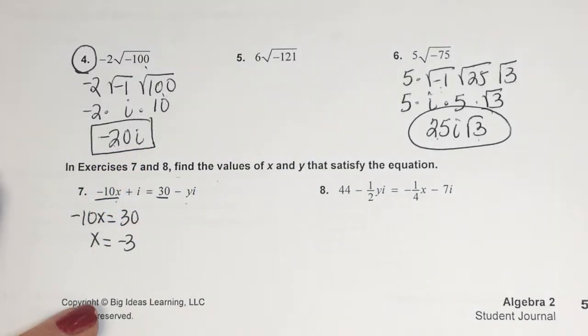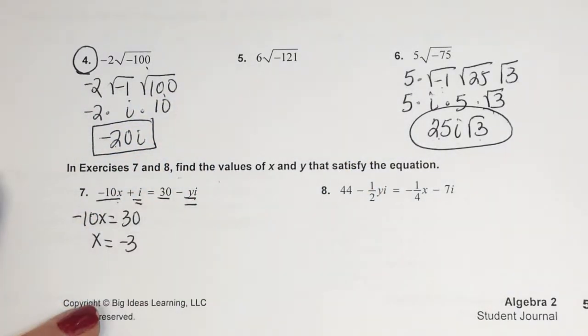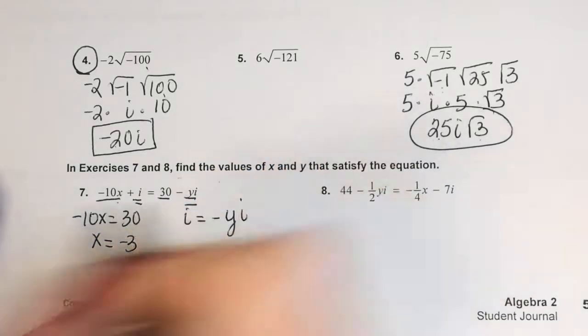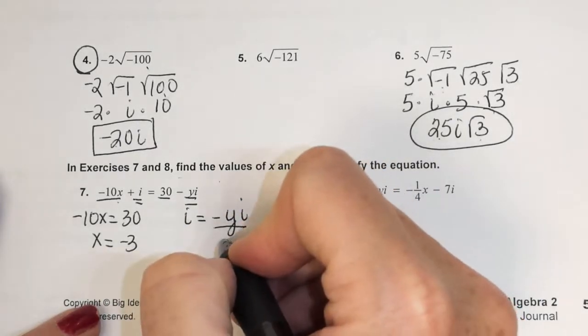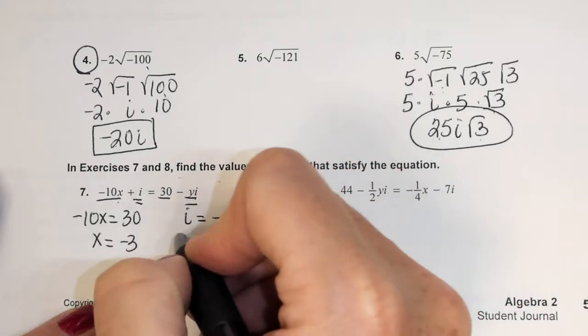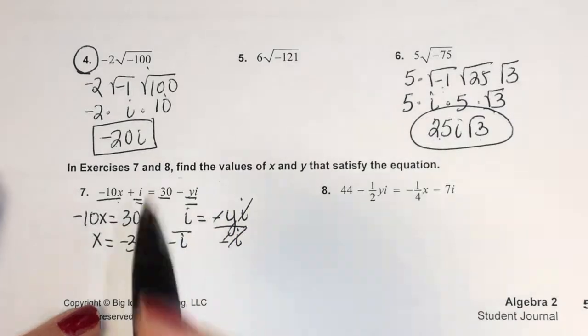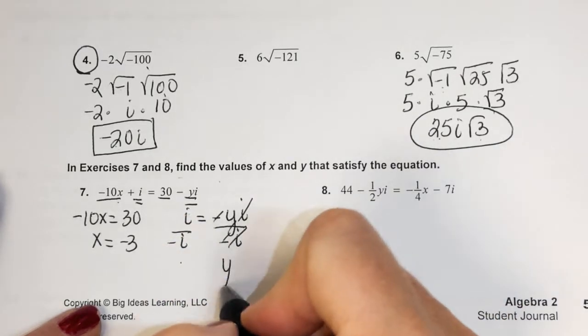Then I have to look at the imaginary part. So I have this imaginary part and this imaginary part. So I know then that i is going to have to equal negative y times i. I'm trying to solve for x and y. So to solve for y, I'm going to have to divide by a negative i. So what's anything divided by itself? Just 1, not 0, 1. So what's this answer for y going to be then?